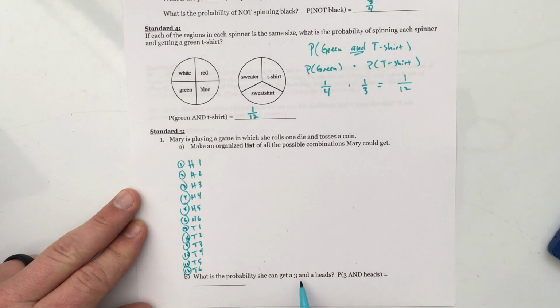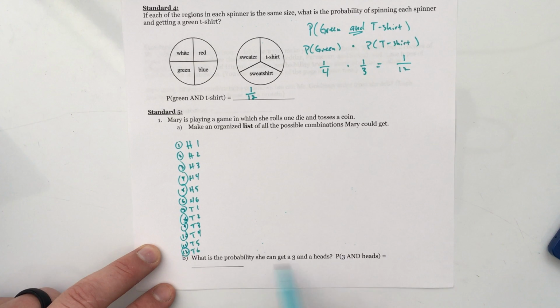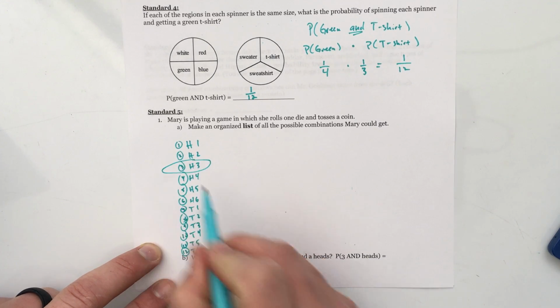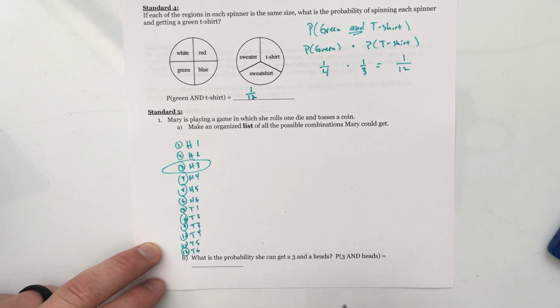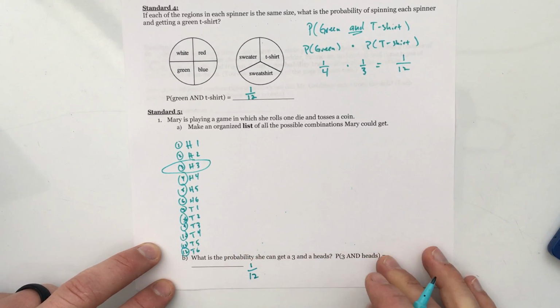What is the probability you can get a 3? A handful of people didn't see this question or just skipped it. A 3 and a heads. Well, this is the only one, right? It's not 3 or heads, it's 3 and heads. So that would be 1/12.